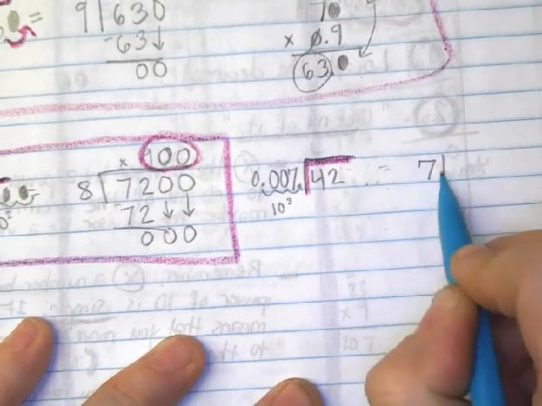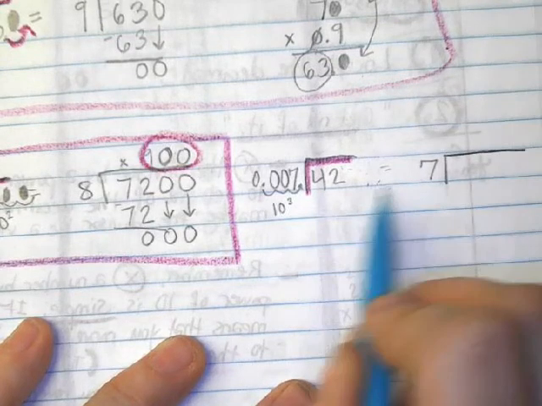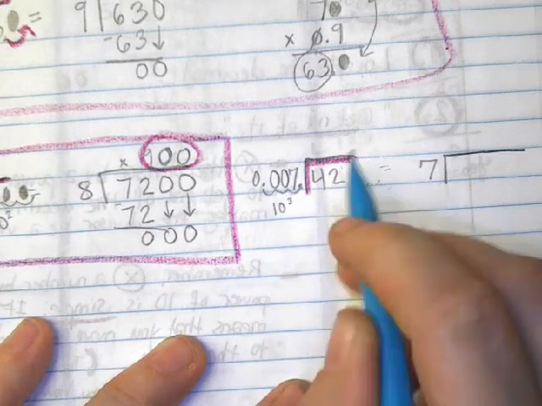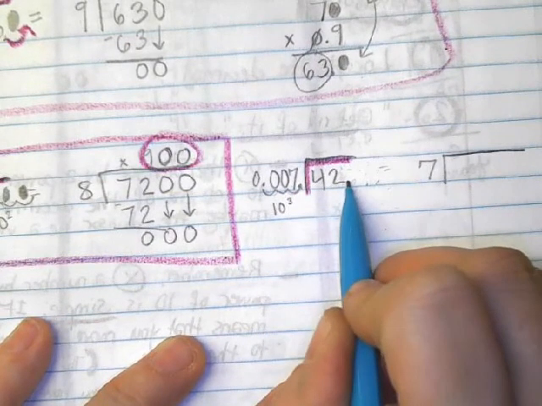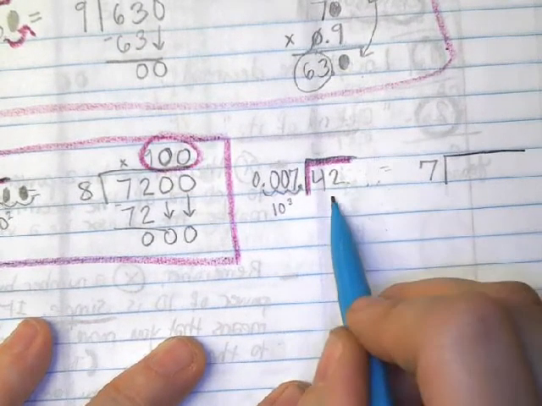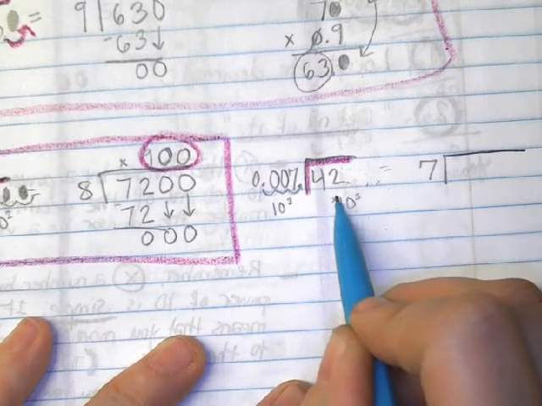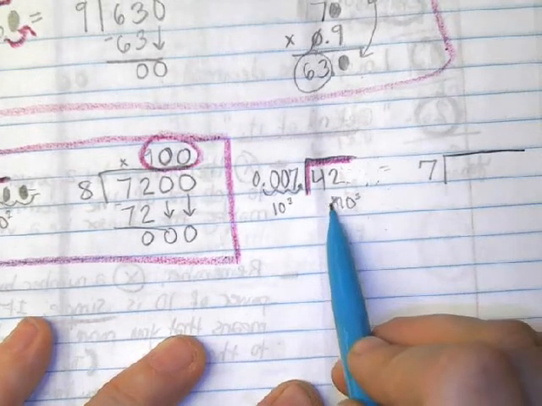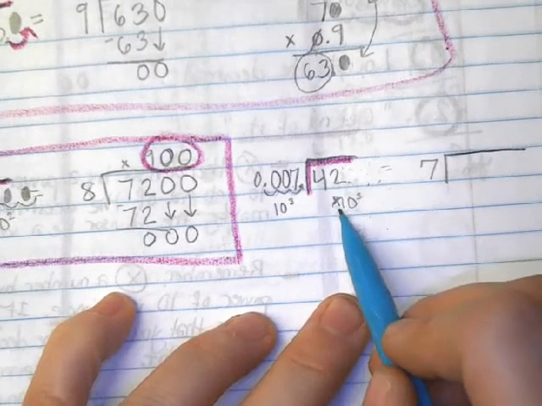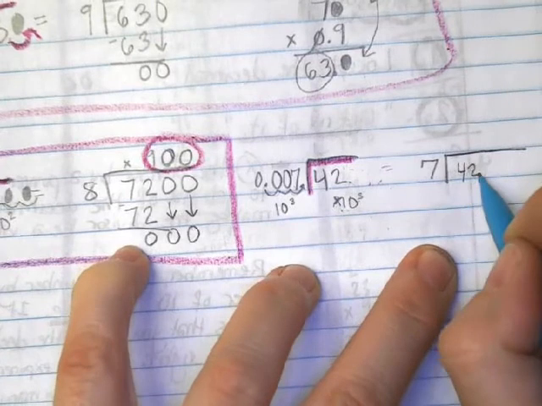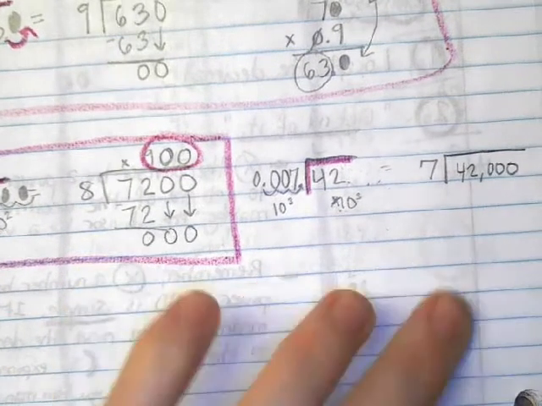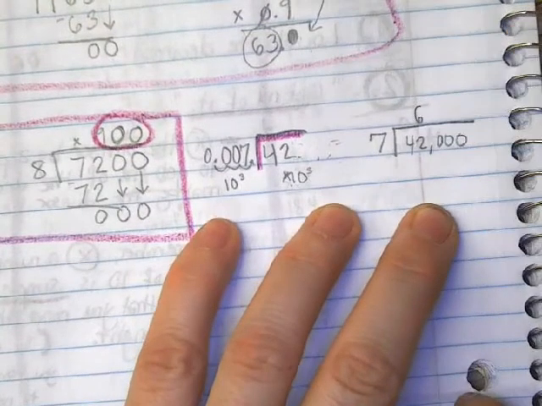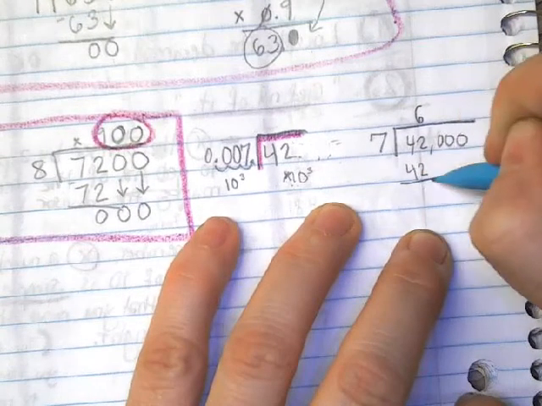Well, to get rid of this decimal, you're going to move it 3 times, which meant 10 to the third. So I just created the divisor as being 7, right? And now whatever I do to the divisor, I have to do to the dividend. So if I move this 3 times, I need to move this decimal 3 times. Here it is at the end. Or if that's confusing, just think, well, what's 42 times 10 to the third? 10 to the third is 1,000. So it would be a 42 with 3 zeros.